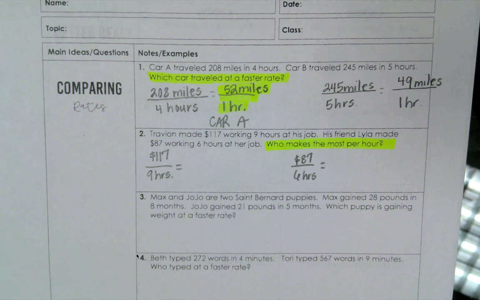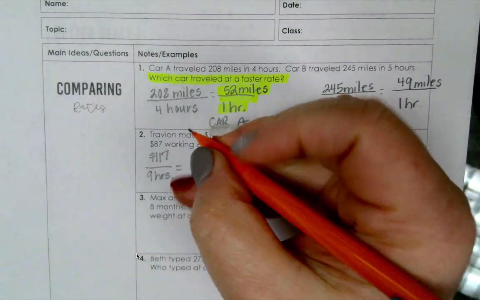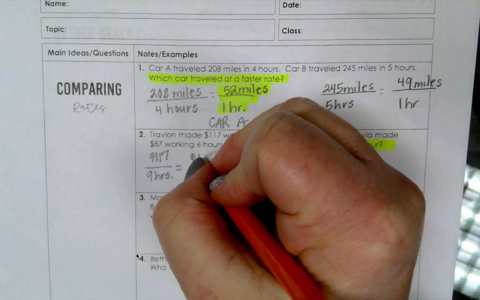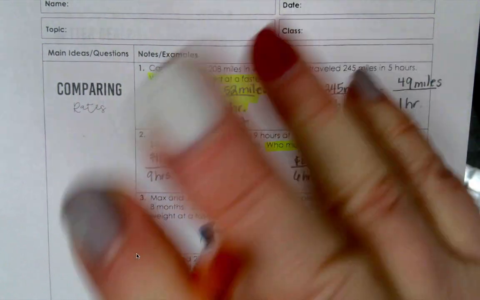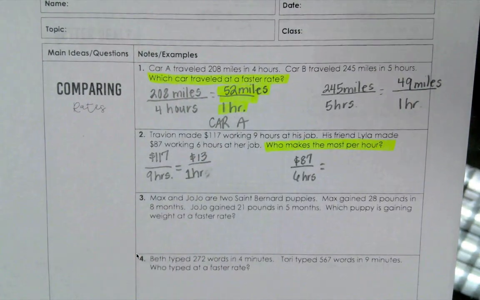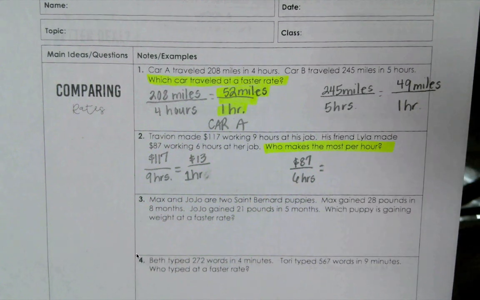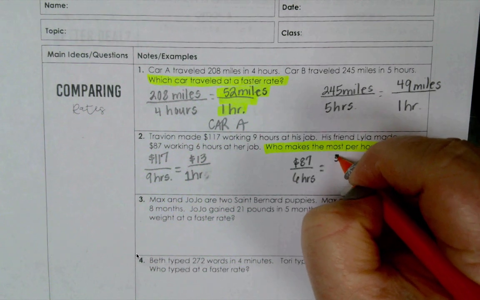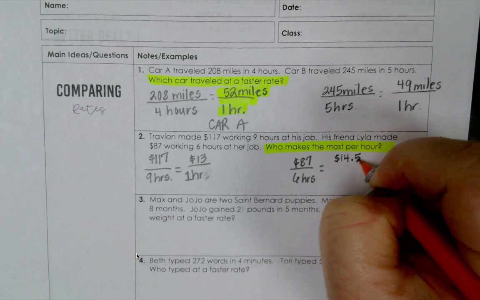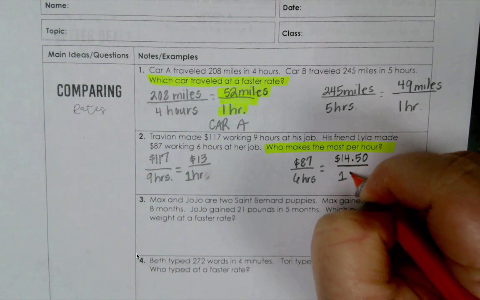So I'm going to divide my numerator by my denominator, and Travion made $13 per hour, for 1 hour. And then 87 divided by 6, Lila made $14.50 per 1 hour.